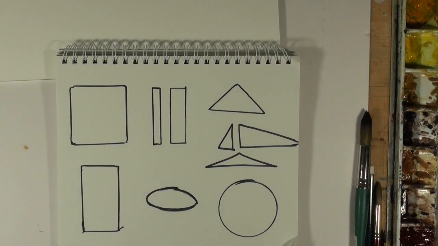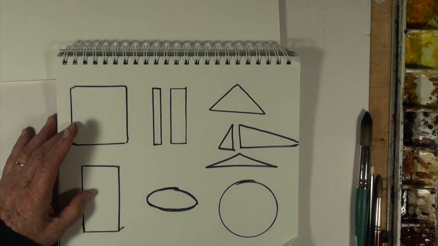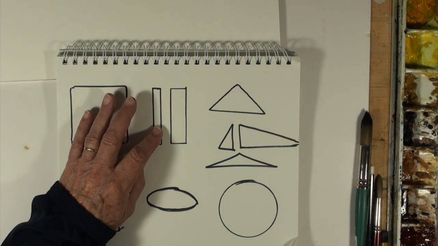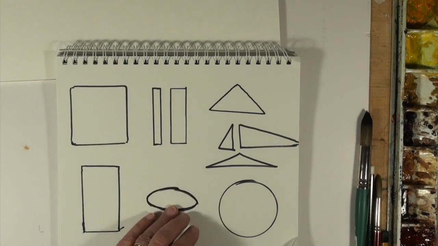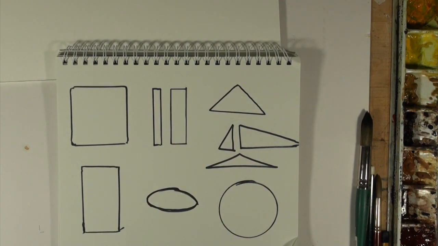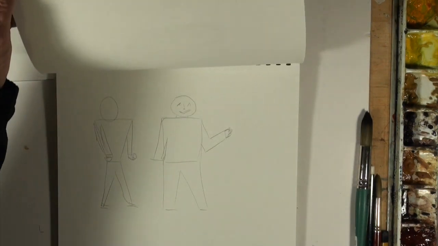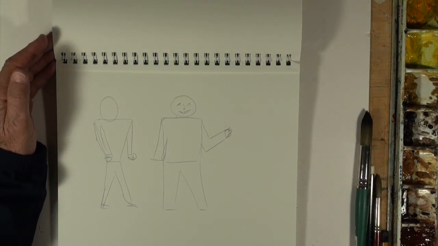Well, here we go. These are the forms we talked about last week, or in the last video. The square, the rectangle, some other rectangles of different sizes, the oval, the circle, triangles of different sizes and angles. So all of the basic forms in nature would conform to some variation of these forms. We showed you examples in the other video, and I'll have a link to that at the bottom of my page. But you see, here is one example.